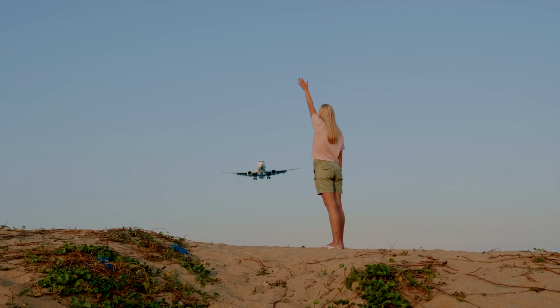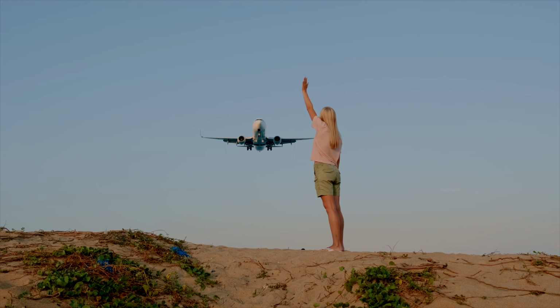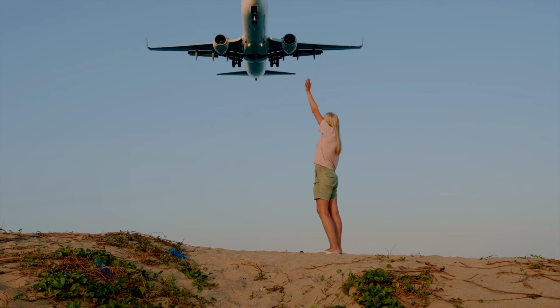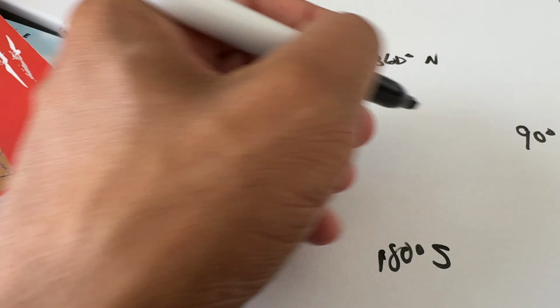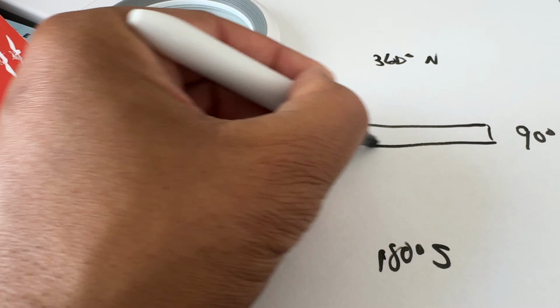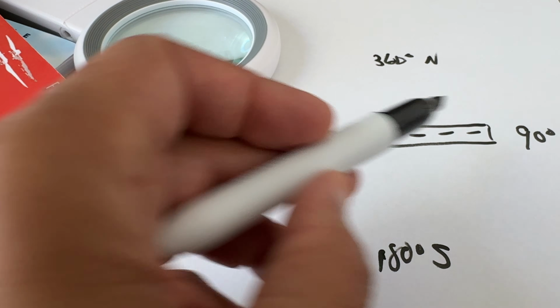What short final means is that the aircraft is on its final stages of landing on runway 9, very close to the airport. So if you know that runway 9 has a heading of 90 degrees, then just draw a runway that's pointing to 90 degrees.